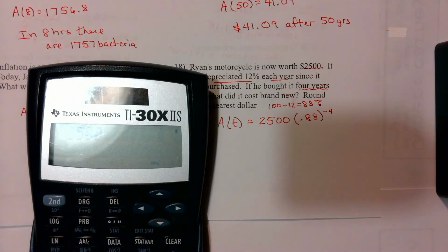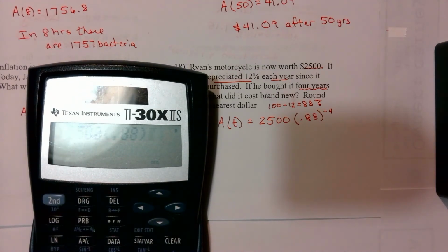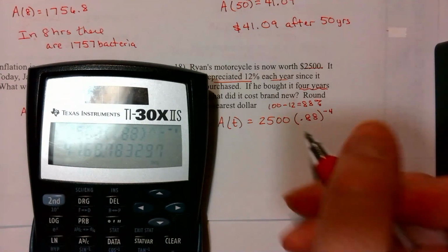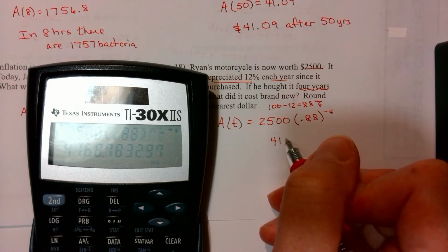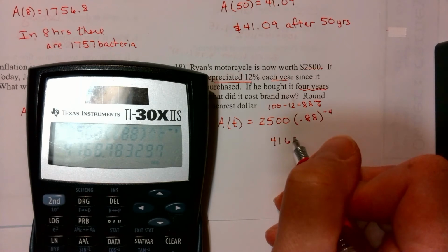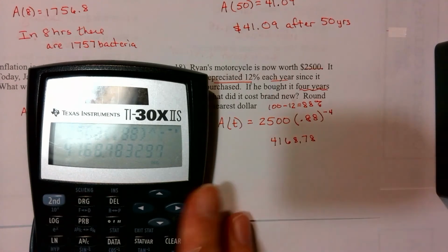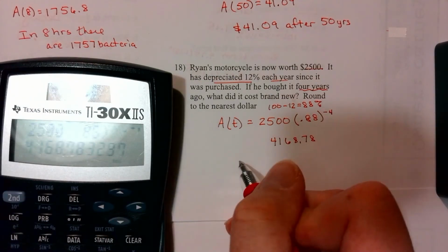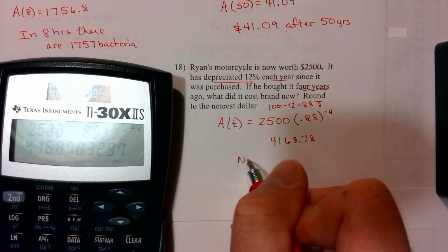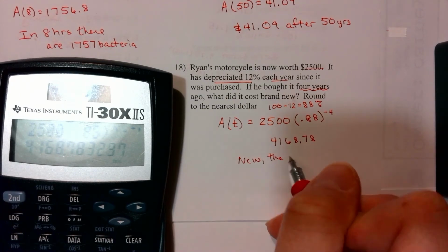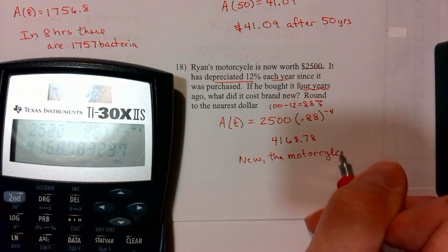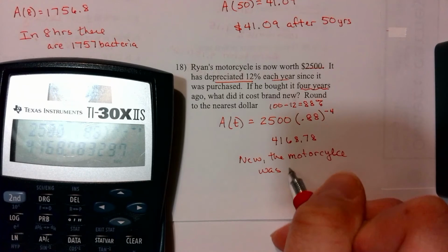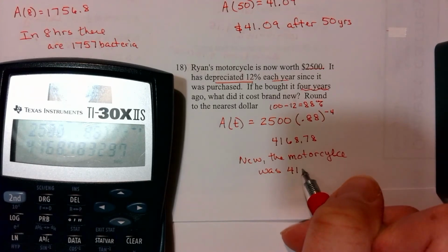Okay, so we'll put that into the calculator. 2,500 times 0.88 to the power of -4, and we will see that 4 years ago this motorcycle was worth $4,168.78, rounded to the nearest dollar. So new, the motorcycle was $4,169.